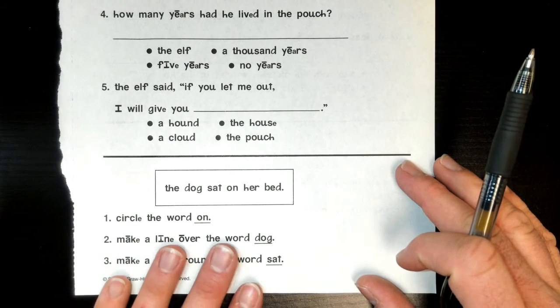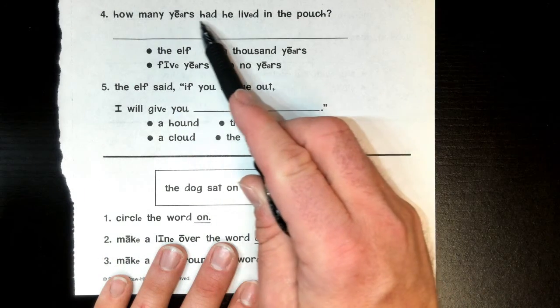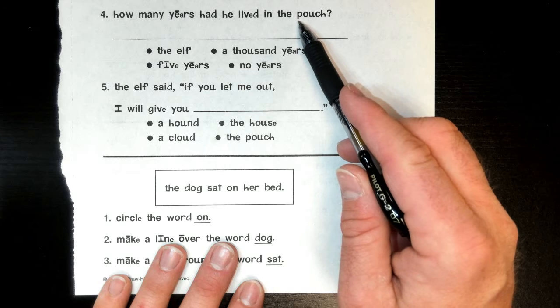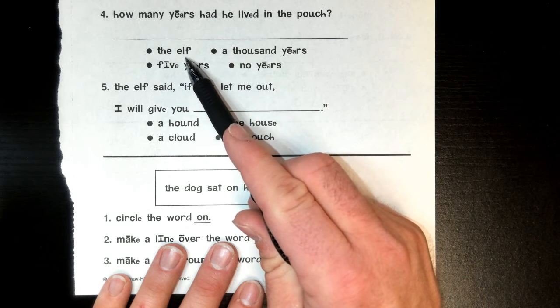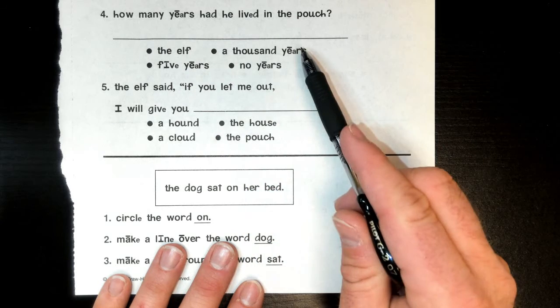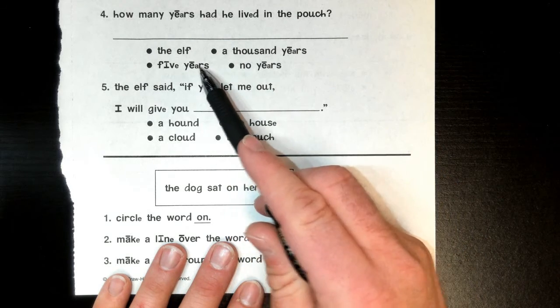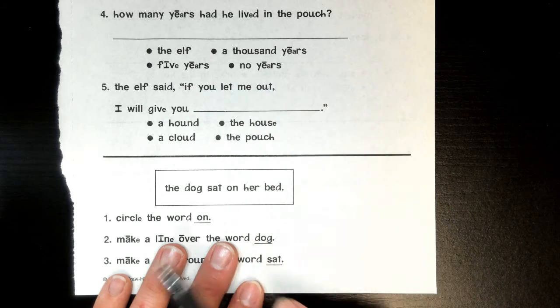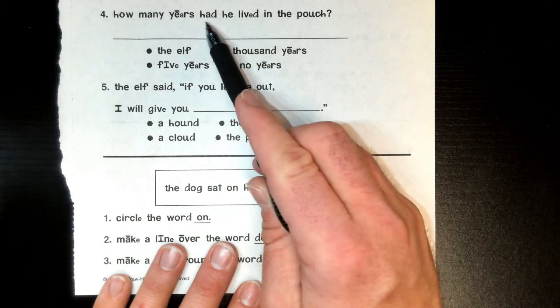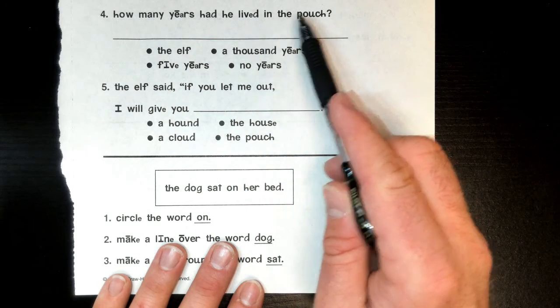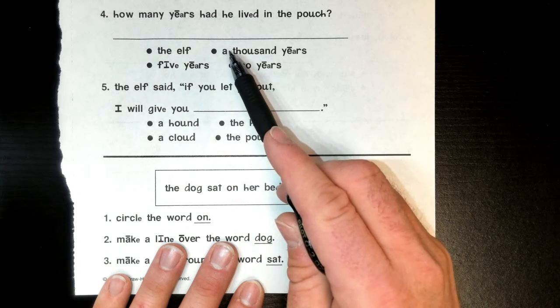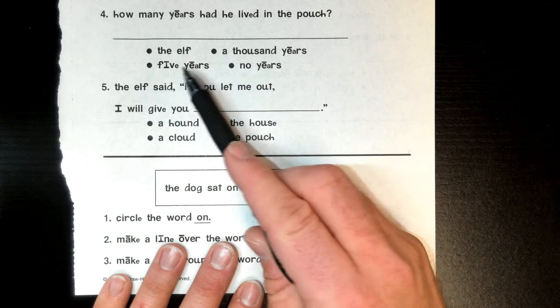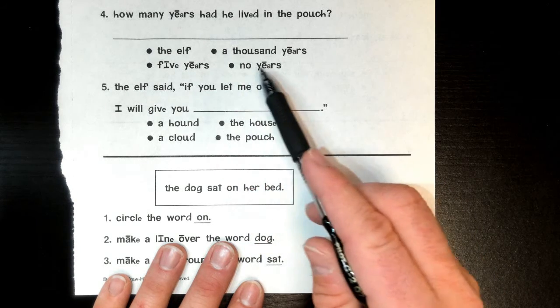Number 4. How many years had he lived in the pouch? The elf? 1,000 years? 5 years? Or no years? How many years had he lived in the pouch? The elf? 1,000 years? 5 years? Or no years?